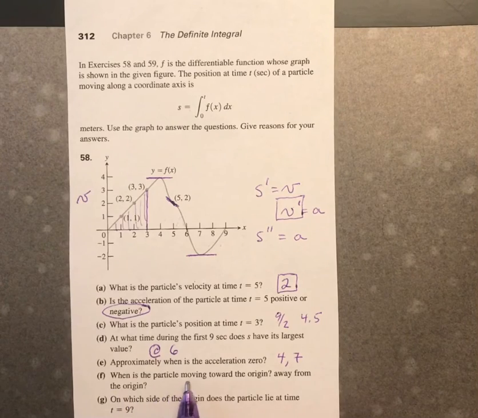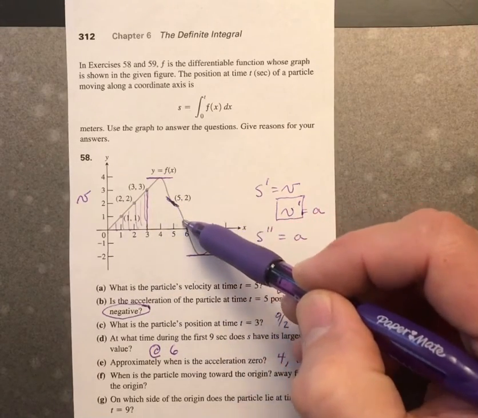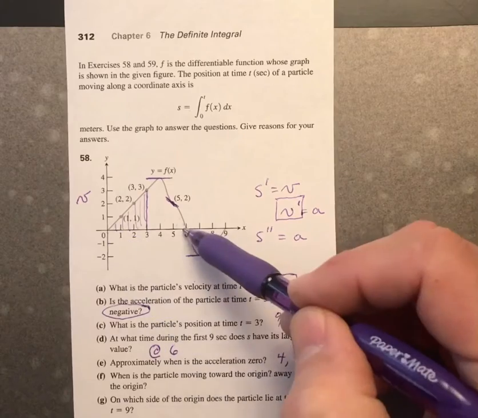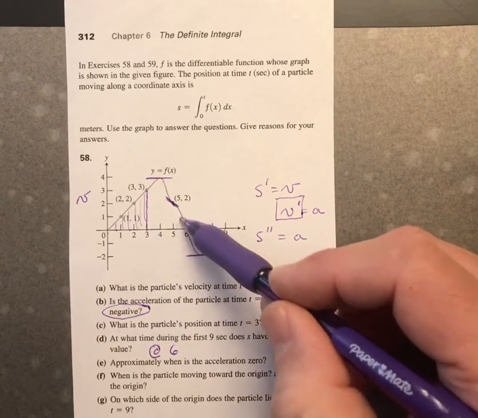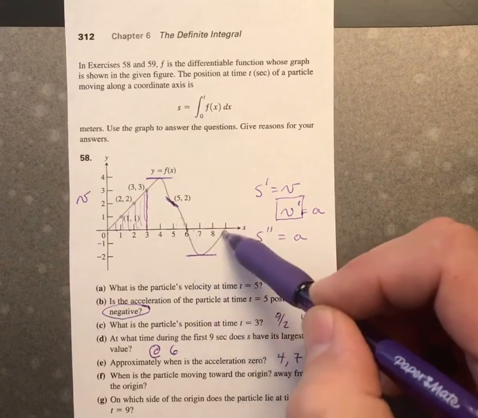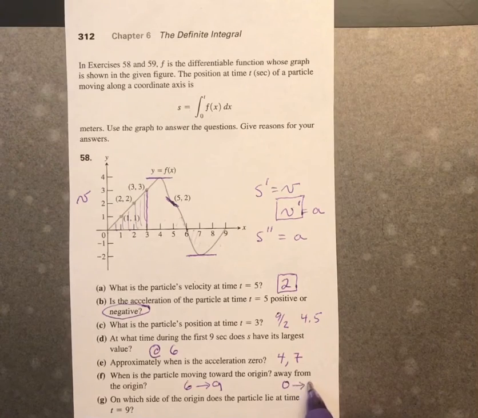Now, when is the particle moving toward the origin? Okay, well, here it's moving away from the origin. From 0 to 6, it's moving away. And then the velocity changes, and now it's moving toward the origin. So from 6 to 9, it's moving toward the origin, and it's moving away from the origin from 0 to 6.